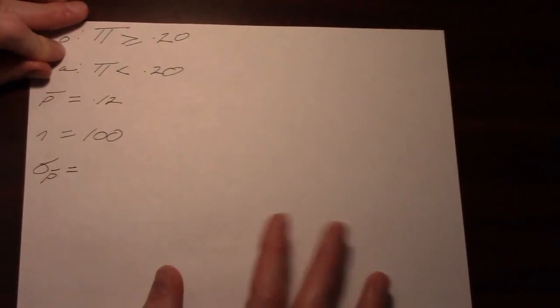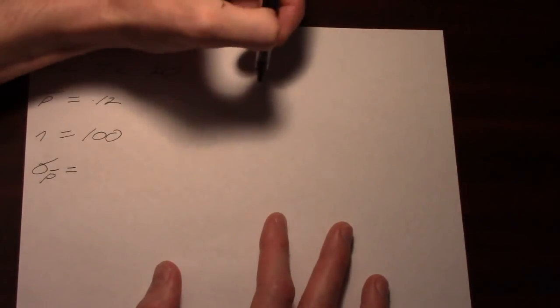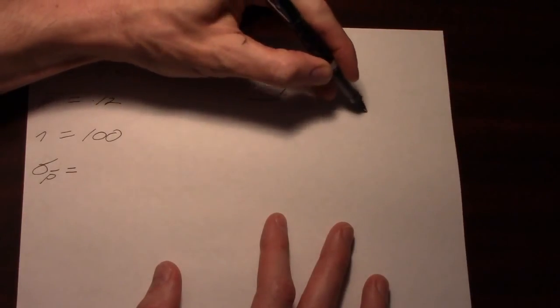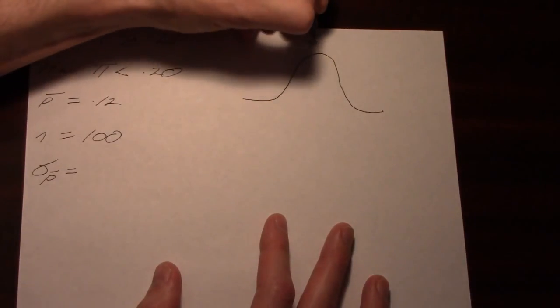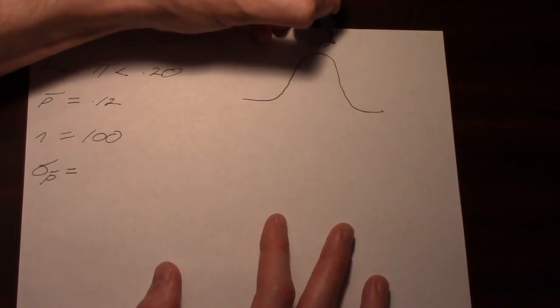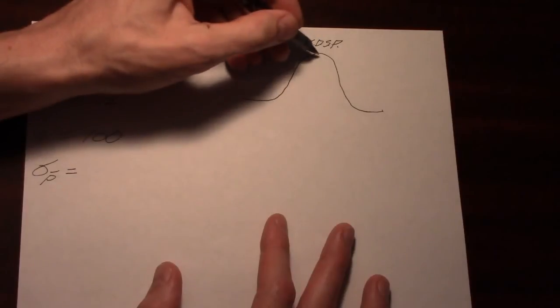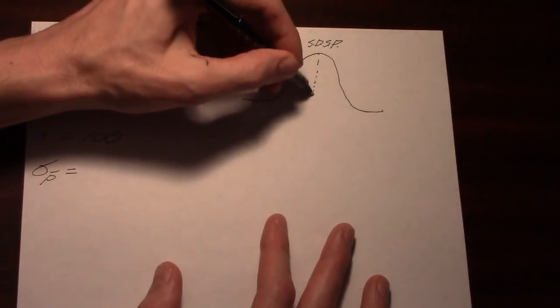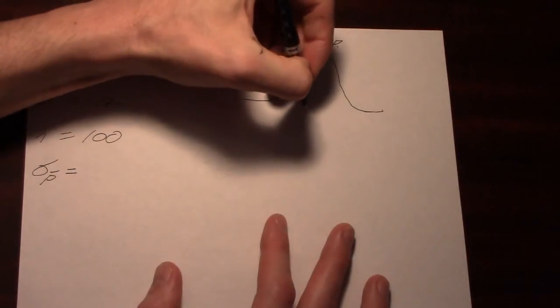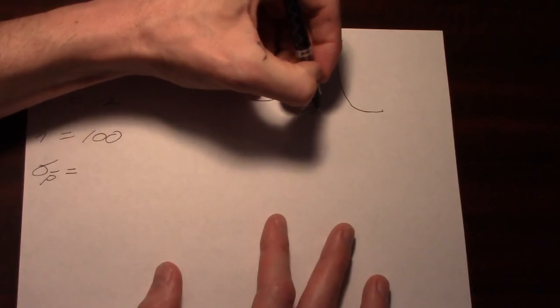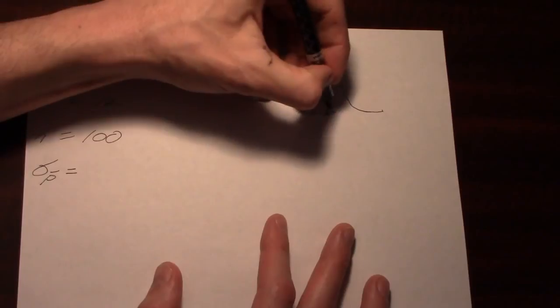Let's go ahead and draw a normal distribution and think about how we're going to visualize this. So this is the sampling distribution of sample proportions. We're going to assume, based on the null hypothesis, that the mean, the true population proportion, equals 20%.